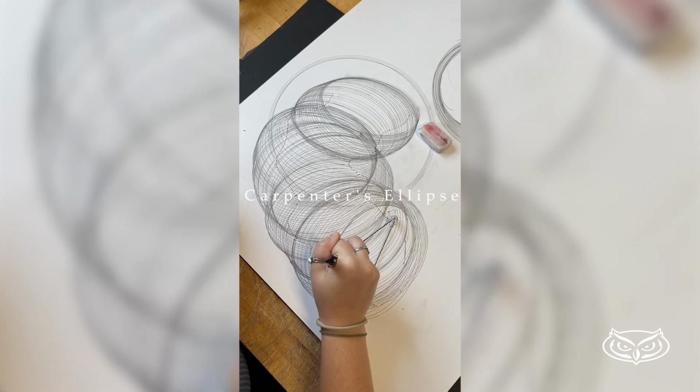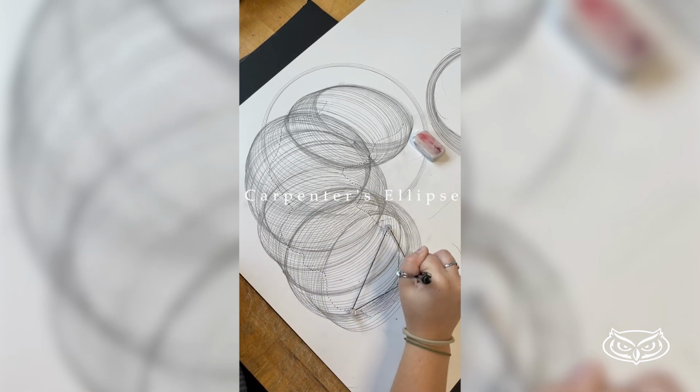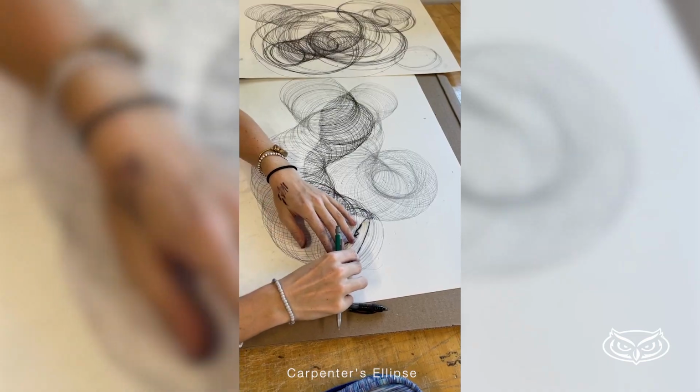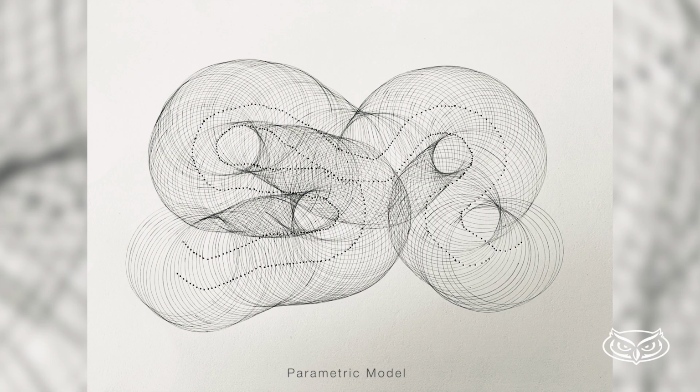The carpenter's ellipse is essentially 2 pins and a string that are used to make an ellipse. It's a drawing machine. But by changing the location of those pins in space and changing the length of that line, we're able to have essentially an analog parametric model.